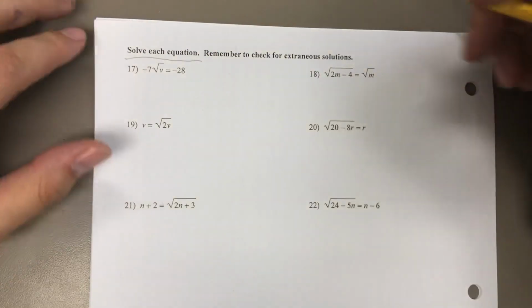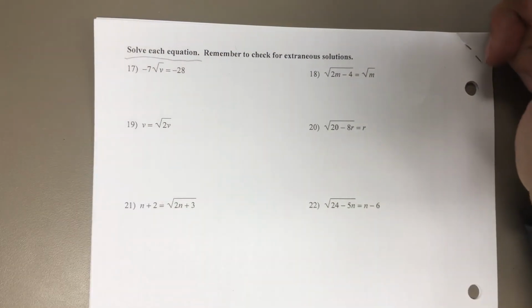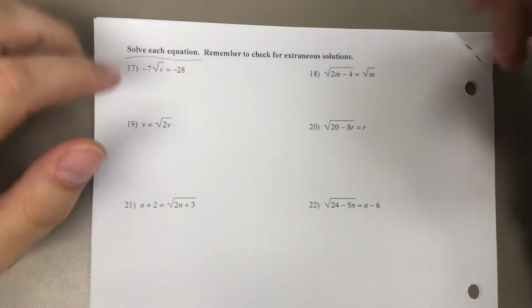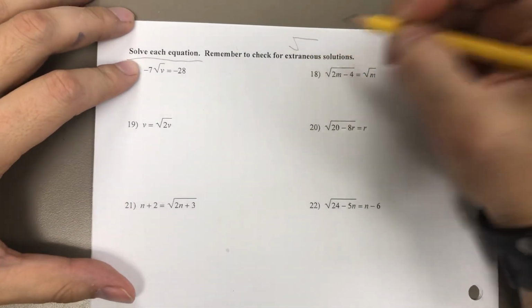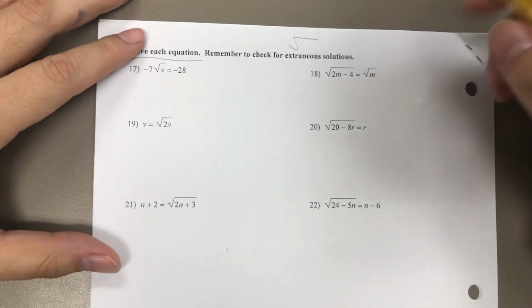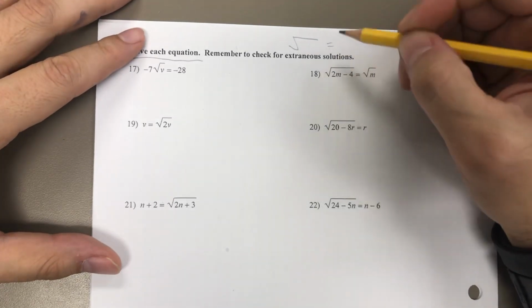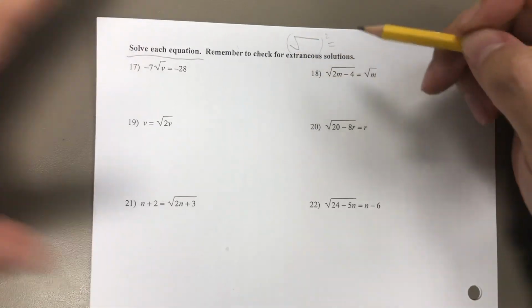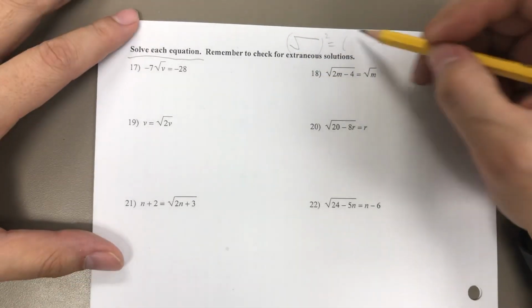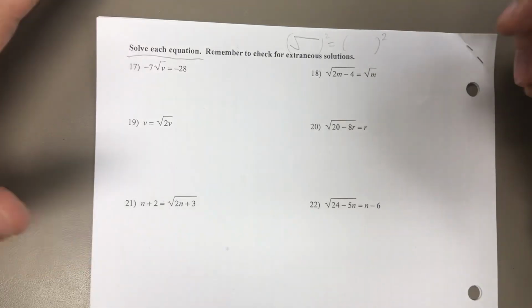So when we're solving equations, our number one goal with radicals is to isolate the square root. So get the square root all by itself. Once you get the square root all by itself, you want to get rid of the square root. So the only way to get rid of the square root is to square. And if you square one side, you have to square the other side. So whatever's on the other side, you got to square that too.